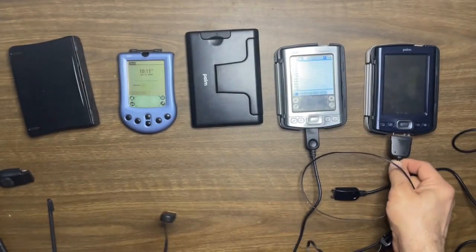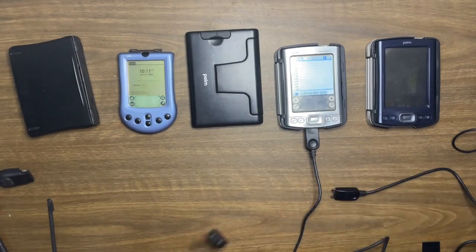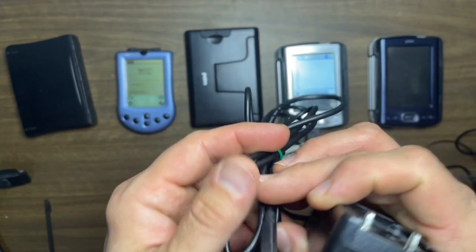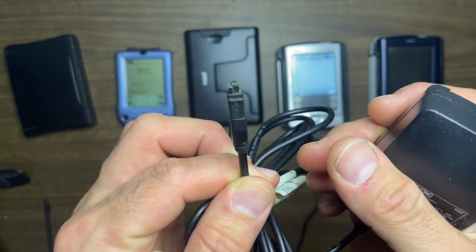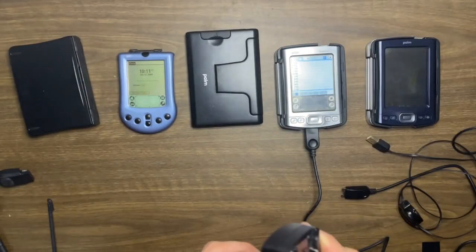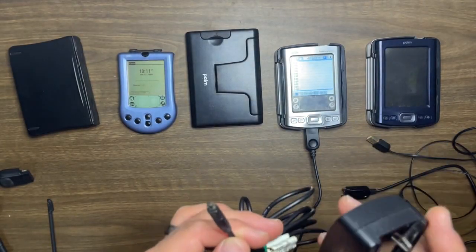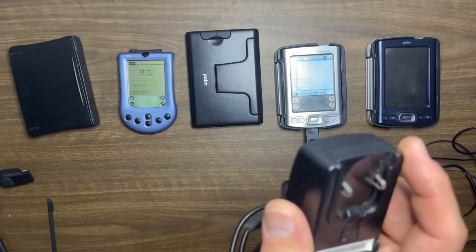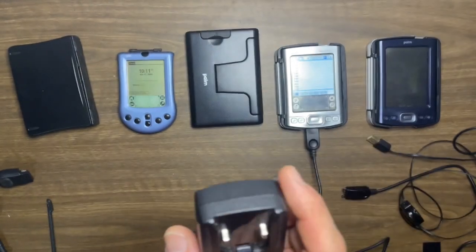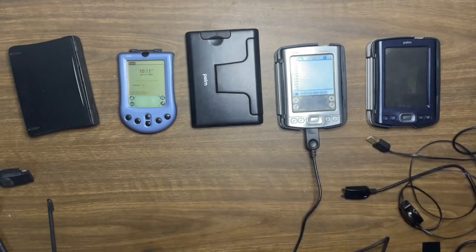To charge it and plug it in does not work. And then I found this one, which has just the power piece, but I do not have the plug for it. I don't know where the other part is for this. I'd have to find it in one of my million buckets of electrical wiring. So that'll be somewhat for another day.